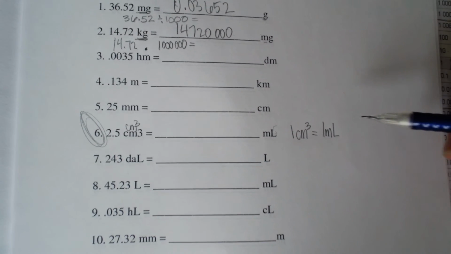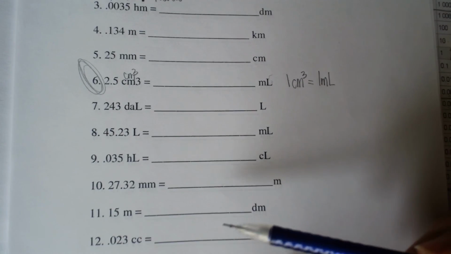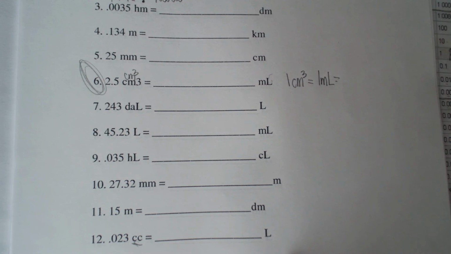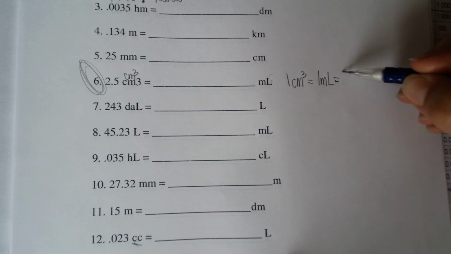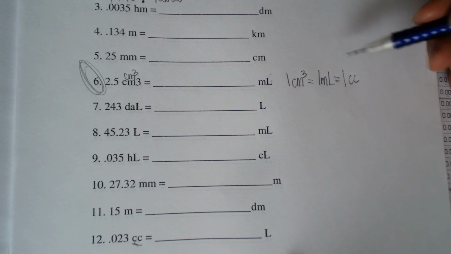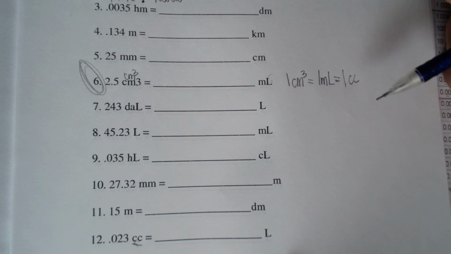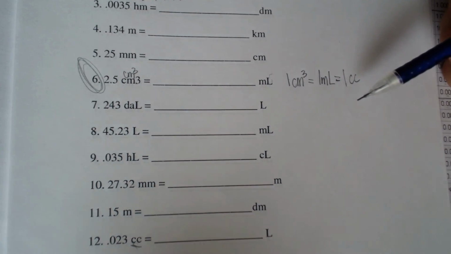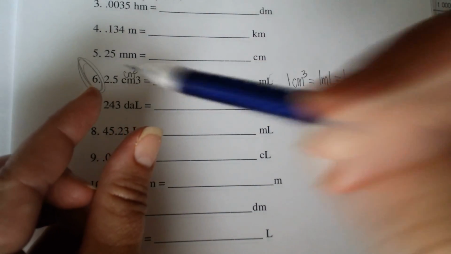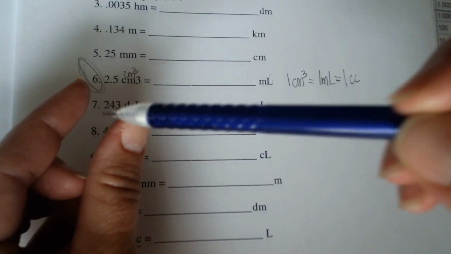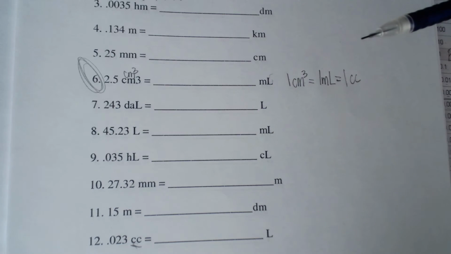And down here later for number 12, cc's equals 1 cc. Have you ever watched one of those hospital shows or medical shows and they say, give me 50 cc stat? That's 50 milliliters of whatever the medicine is, or centimeters cubed. So you can picture a little tiny box that was 1 cubic centimeter, it would be filled up with 1 milliliter of liquid.